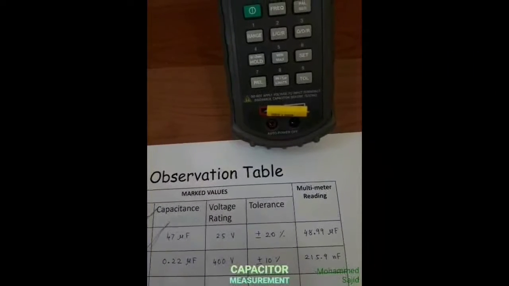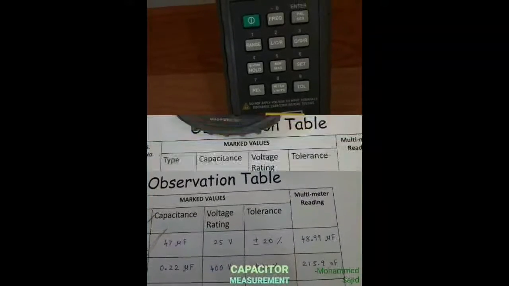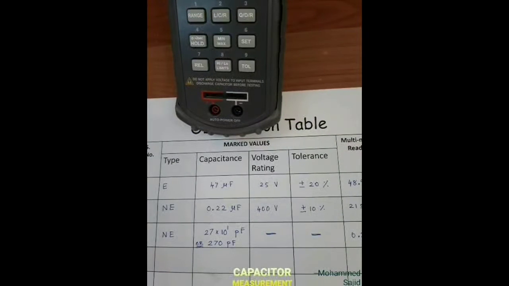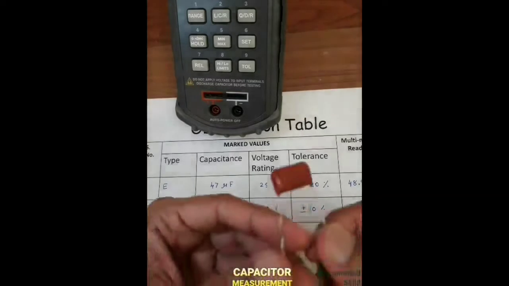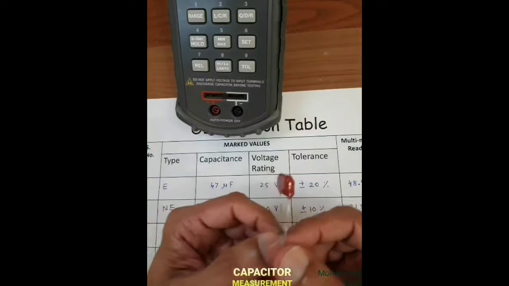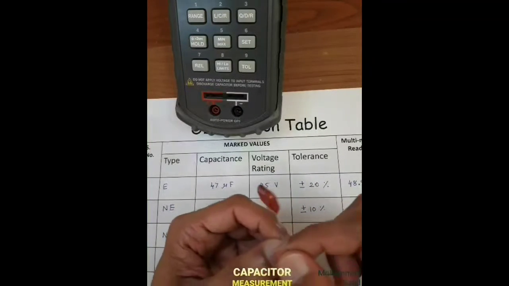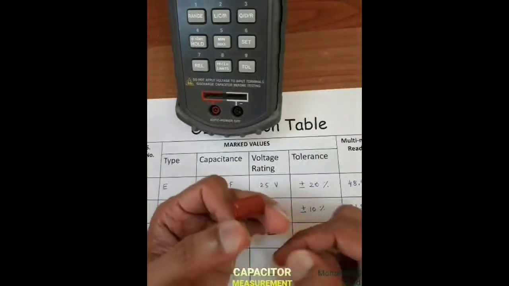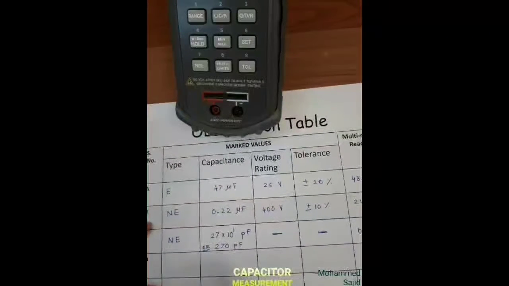Okay. Now we will take another capacitor. This one. First again we will check the type. There is no negative or positive sign given. That means the type of this capacitor is non-electrolytic. So this one is non-electrolytic.